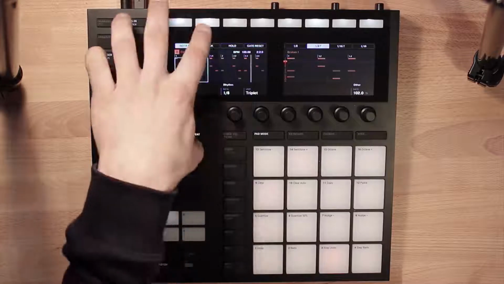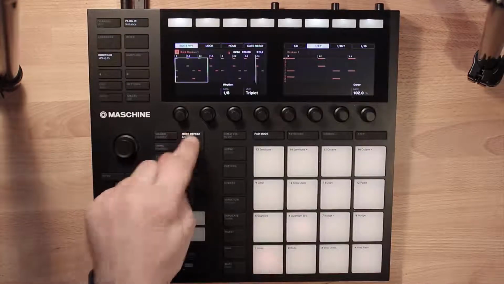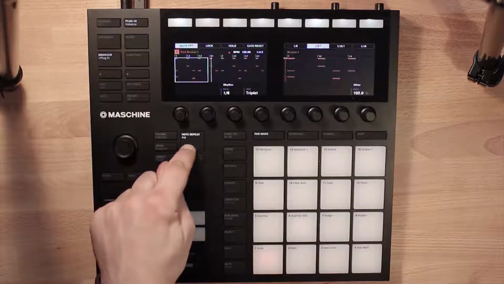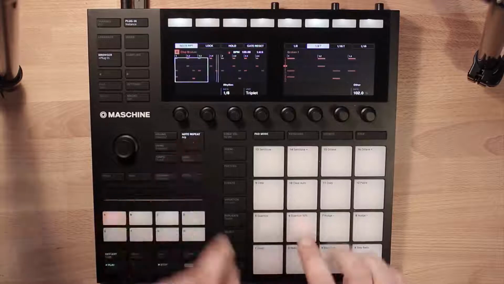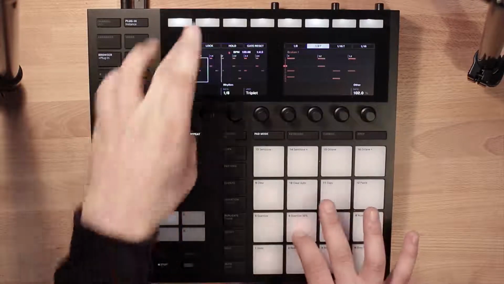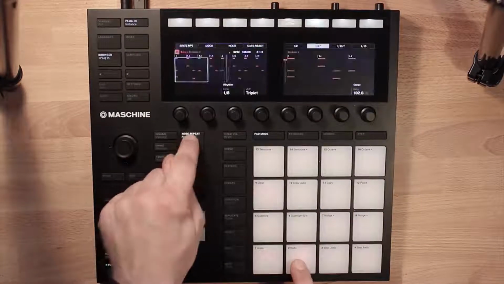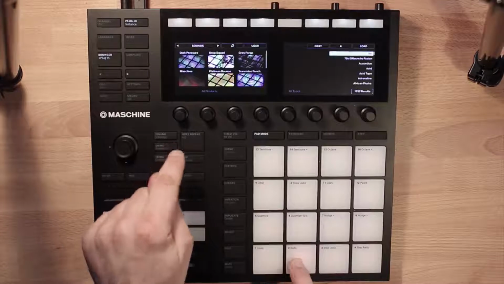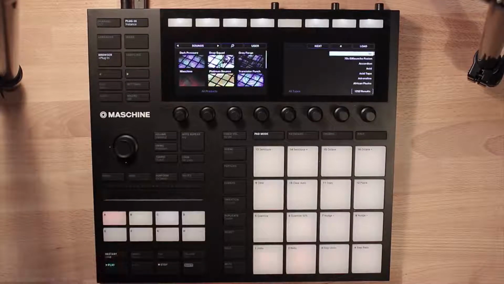Of course, you could turn it off, and then you would need to activate the note repeat. So you can get some very interesting involved rhythms.